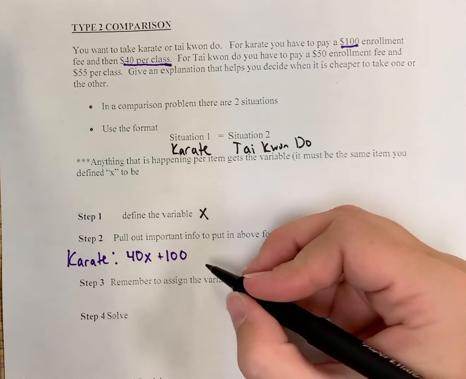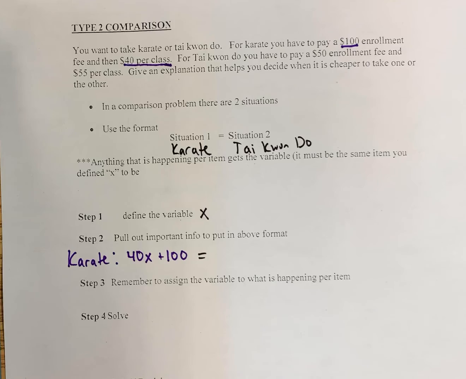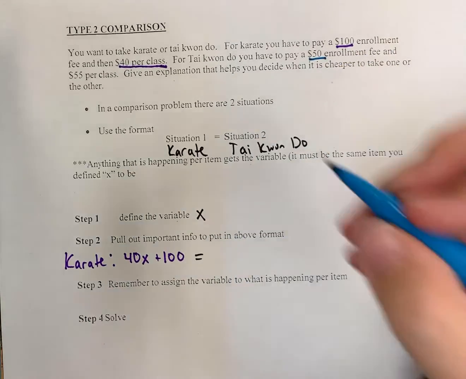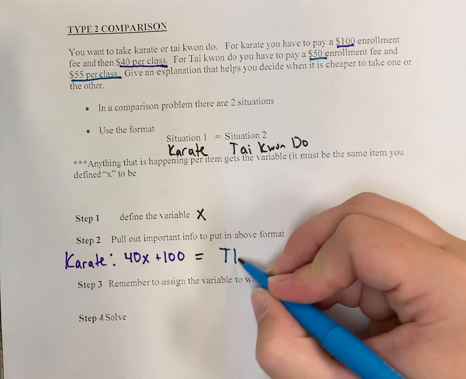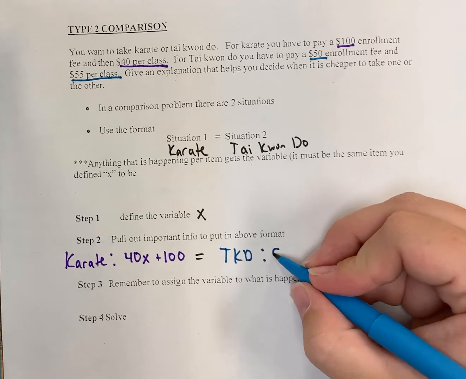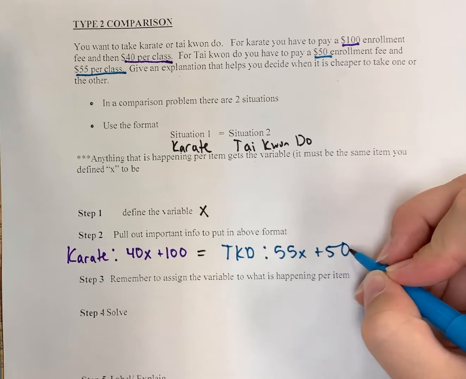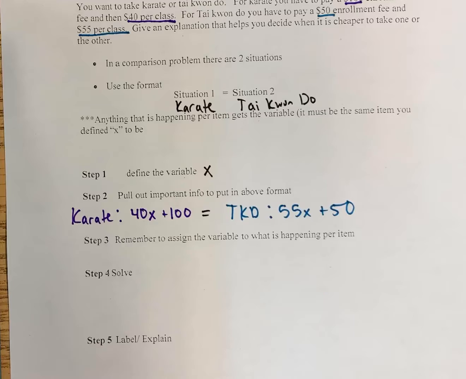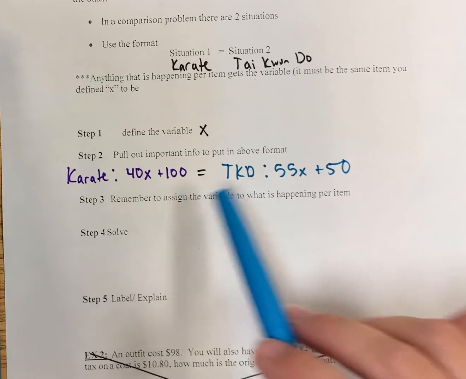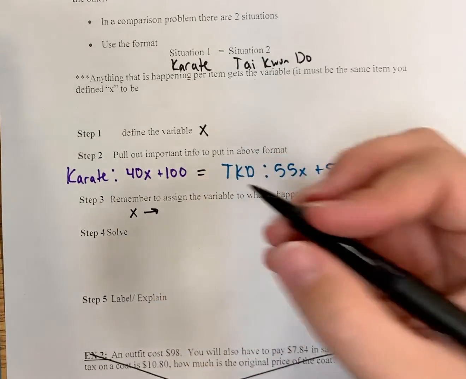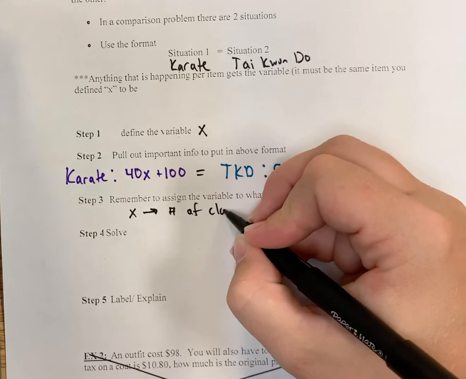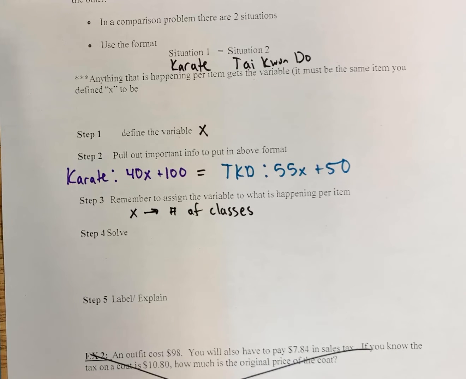And we're going to be setting this equal to whatever we find for taekwondo. For taekwondo, you have a $50 enrollment fee, but then $55 per class. So for taekwondo, you have $55x plus that $50 set rate. Those are your two different situations, and what we want to do is set those equal to each other. Now remember, you need to assign your variable what specifically it is. For us, our variable is our number of classes. At what point will a specific situation be cheaper is what we're trying to figure out. So what number of classes will make that difference?